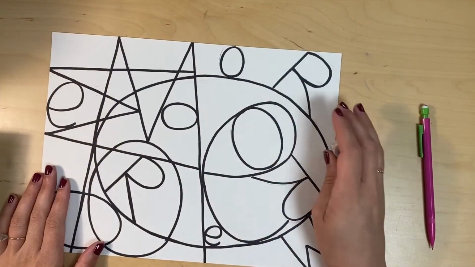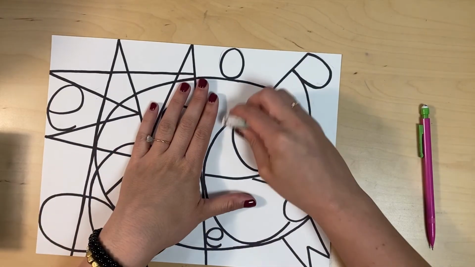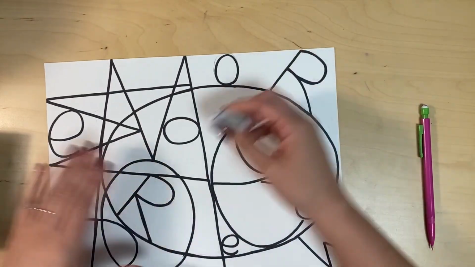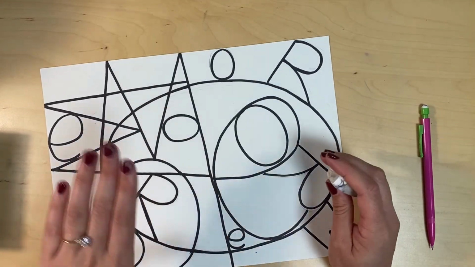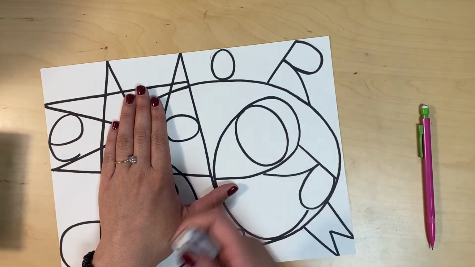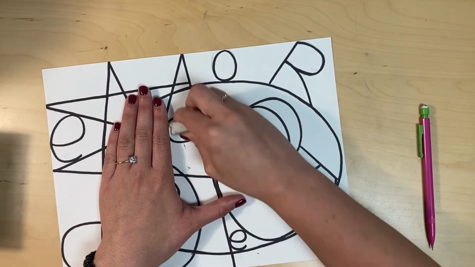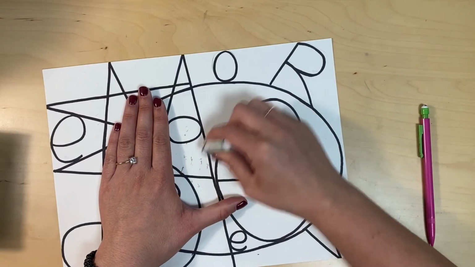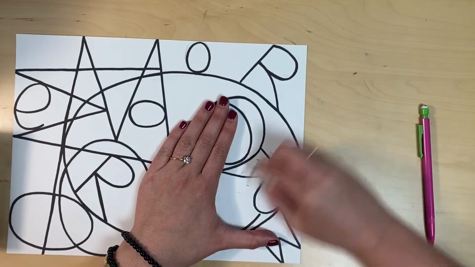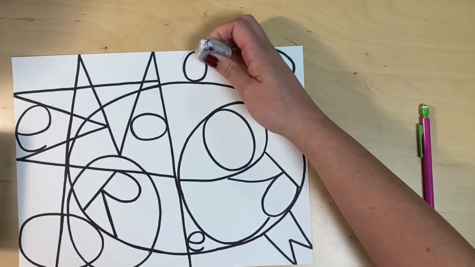Once you've finished all of your outlining, then take an eraser and erase any extra pencil lines. This will make your artwork look neater. Remember, when you're erasing, you can put your hand down that you're not erasing with. And you can erase inside of this L shape that's made with your thumb and your fingers. And then the paper won't crinkle or wrinkle as easily when you erase.